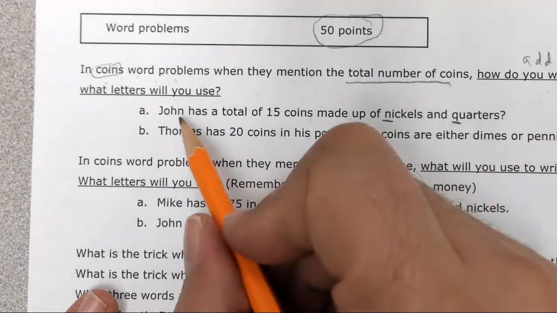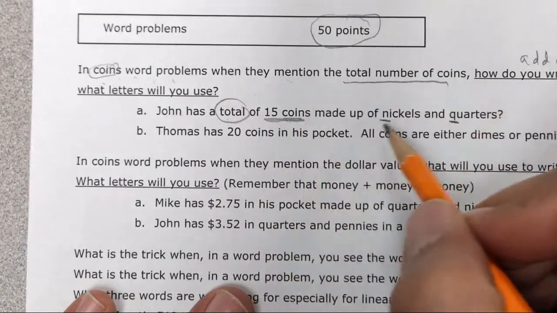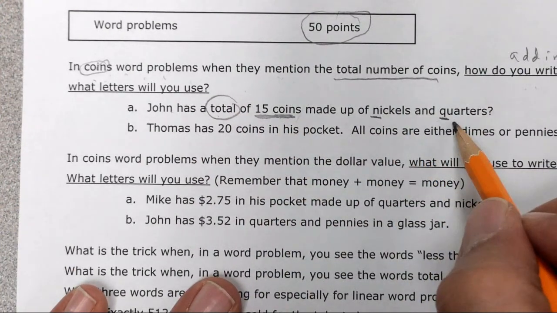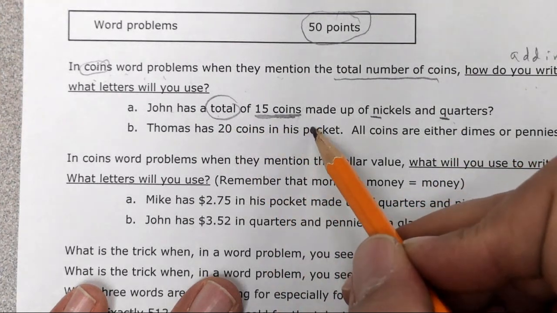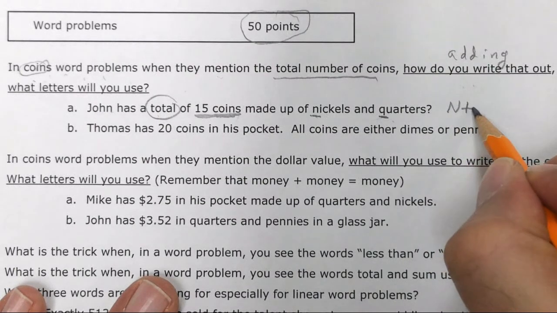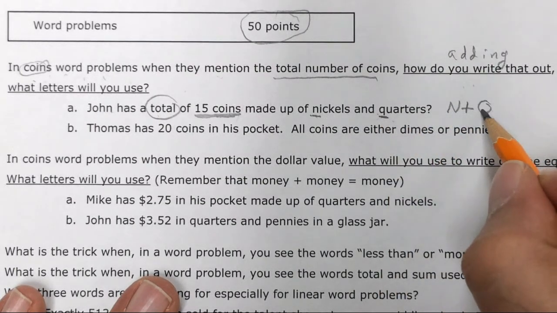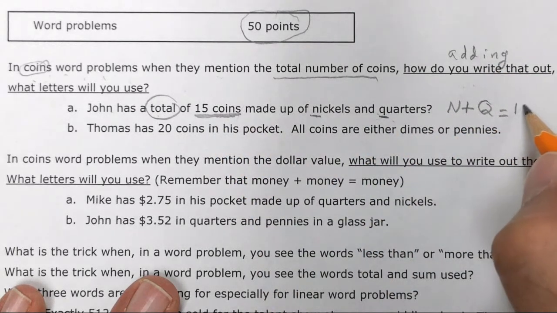For example, John has a total of 15 coins. And those 15 coins are made up of nickels and quarters. Now, whenever they ask you for a total number, and these are coins, then you have to tell them what kind of coins you have. Well, you take your nickels, and you take your quarters, and when you add them together, you end up with 15 coins.